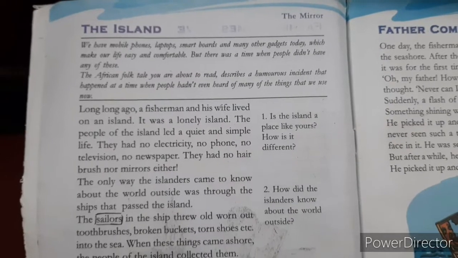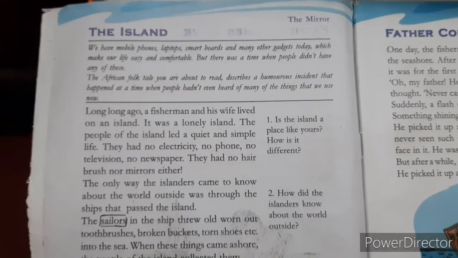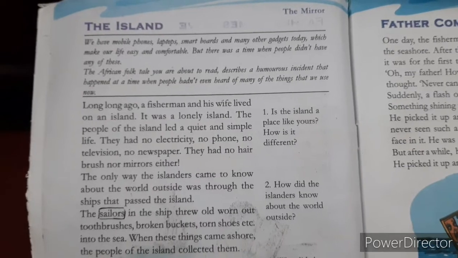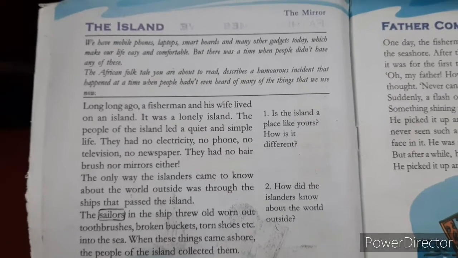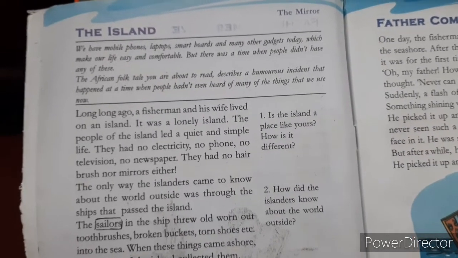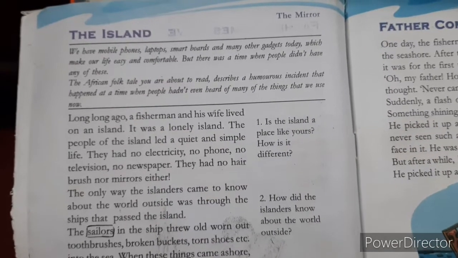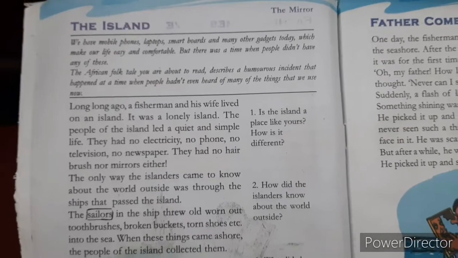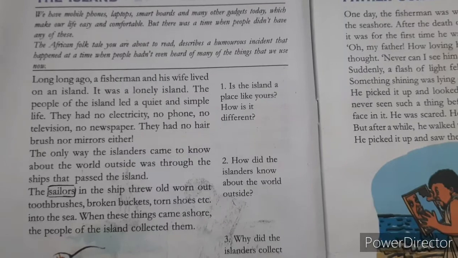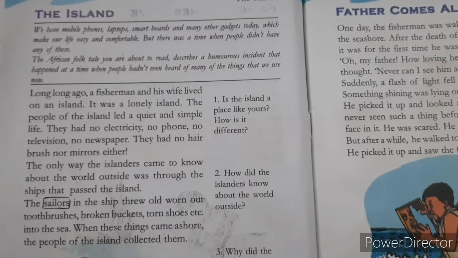Okay, first question, you have to write a small description about the island. Is the question clear? Write a small description about the island. Have you understood? Okay. And what about the question? Have you answered it? We can move to the first question.